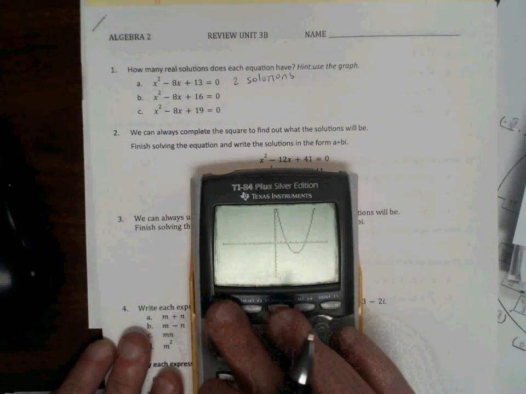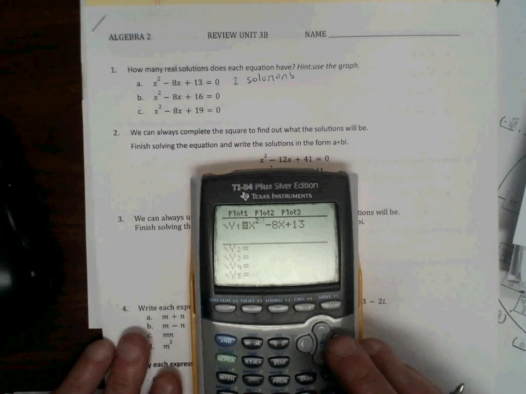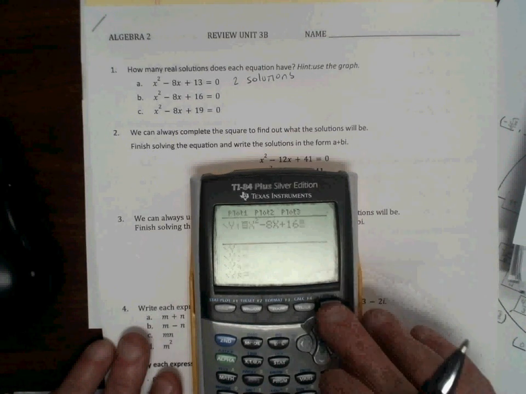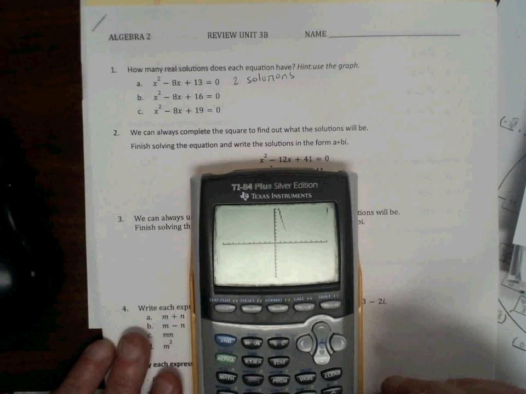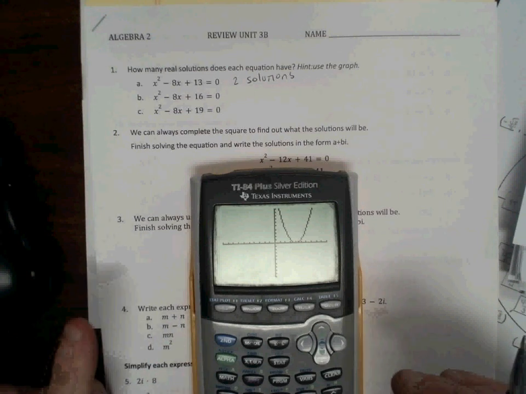Let's do the other one. Hit y equals. Go up there where it says x squared minus 8x plus 16. Change that to a 6. Hit graph. Oh, look at that. What does that look like? Once. It looks like once.